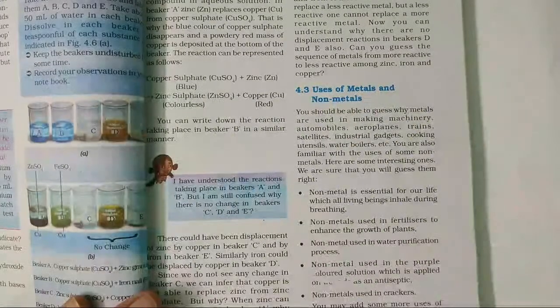So the next topic is displacement reaction. We will continue in the next class.